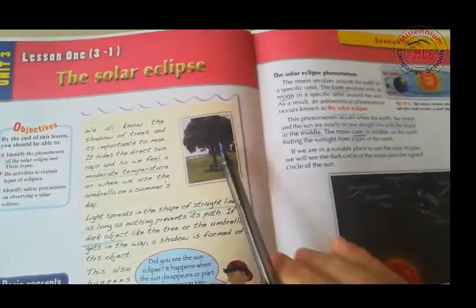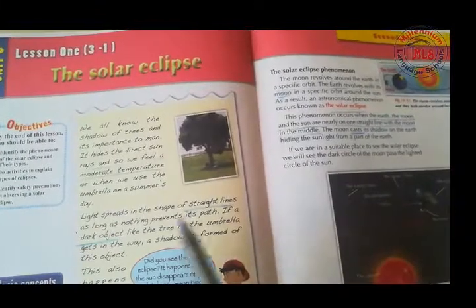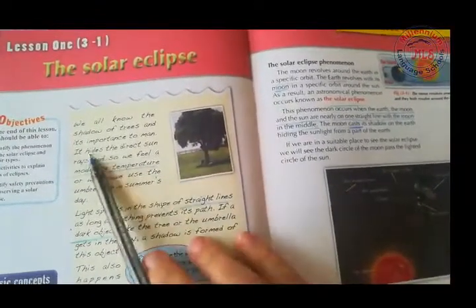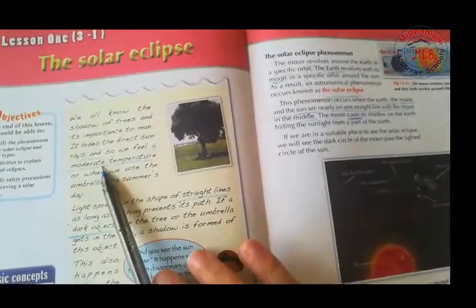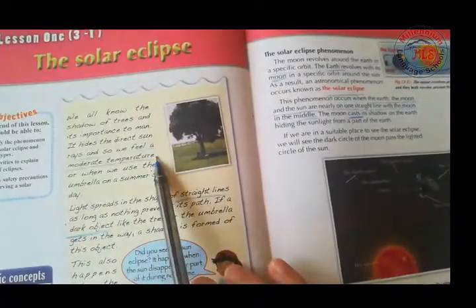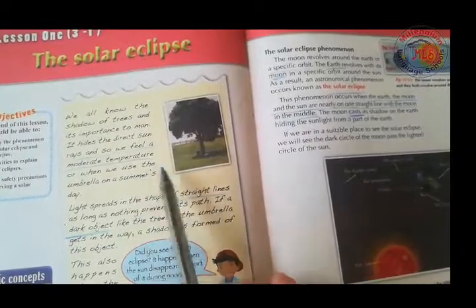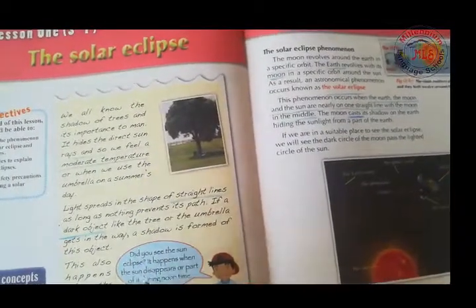What is the importance of the shadow of the tree? It hides the direct sun rays, and so we feel a moderate temperature. Or when we use the umbrella, to protect us from harmful sun rays or very hot sun rays.